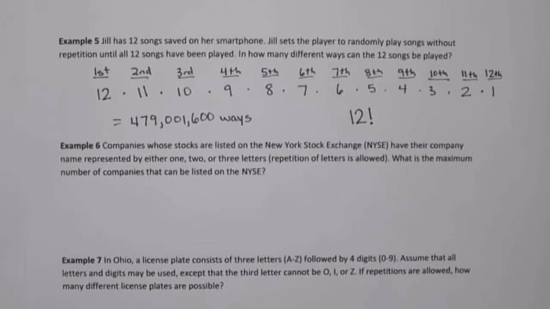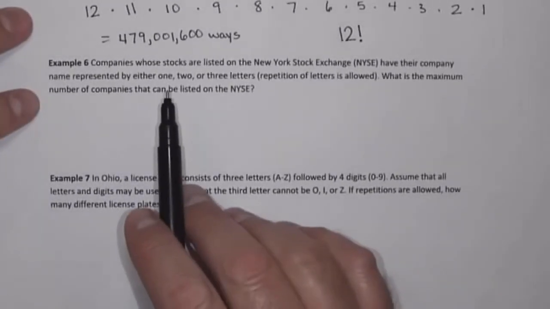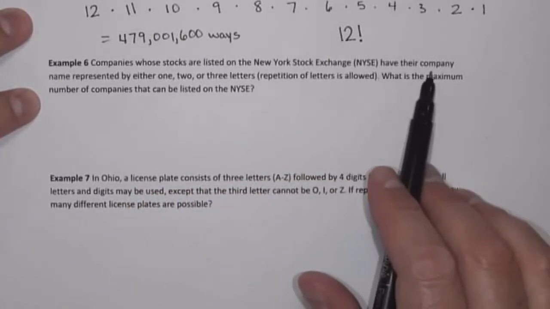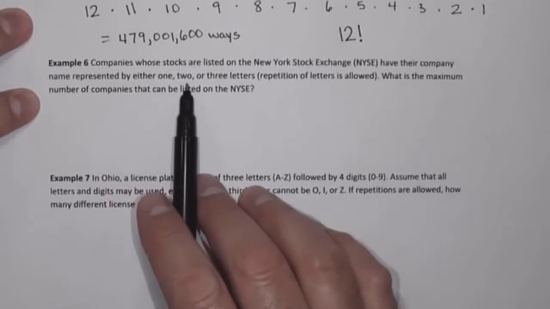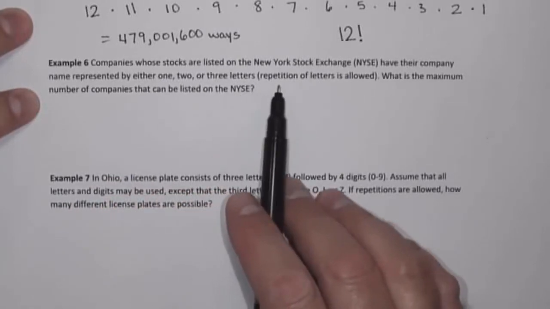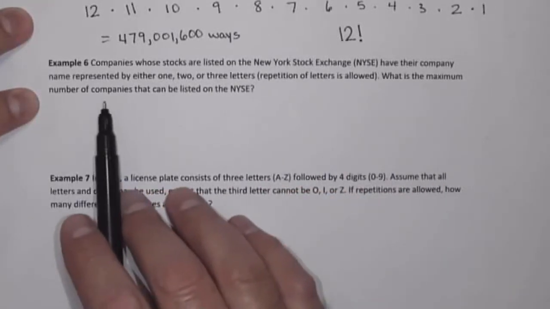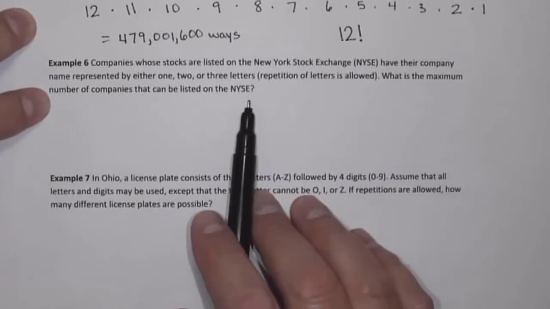Take a look at example 6. Companies whose stocks are listed on the New York Stock Exchange have their company name represented by either 1, 2, or 3 letters, and repetition of letters is allowed. What is the maximum number of companies that can be listed on the New York Stock Exchange?